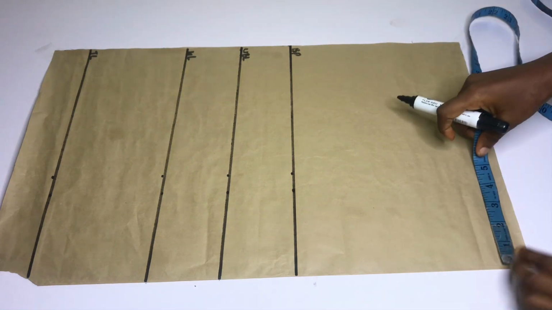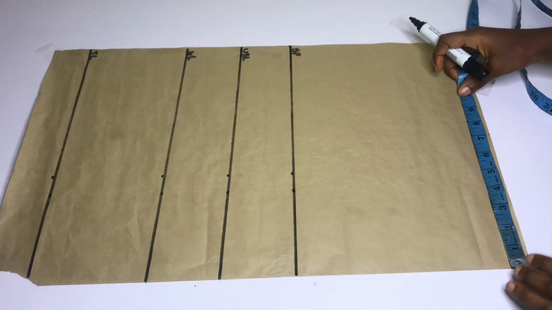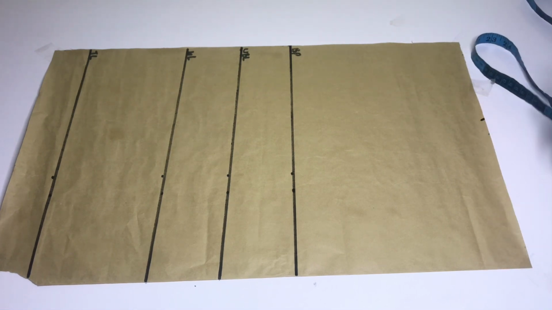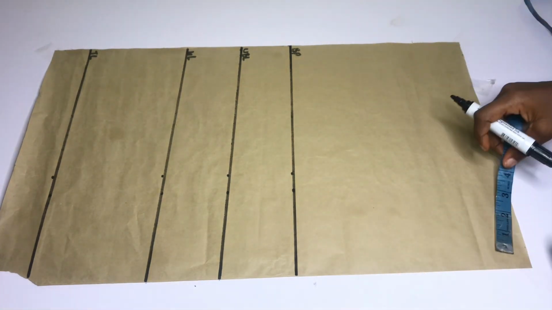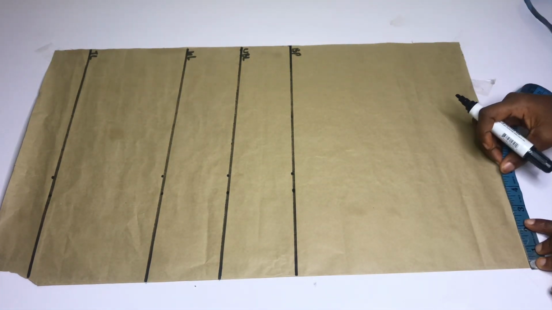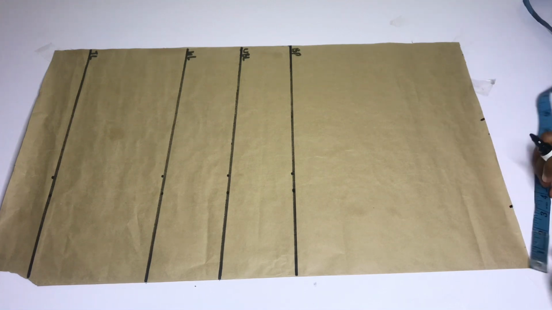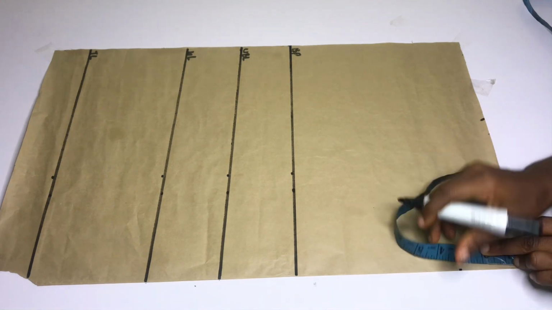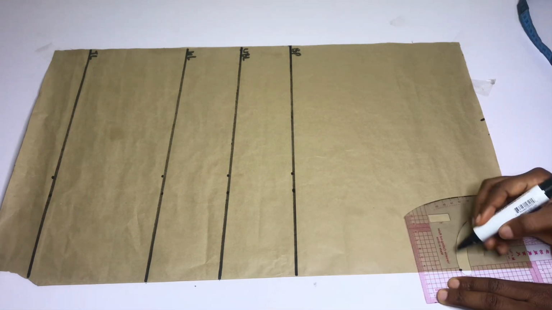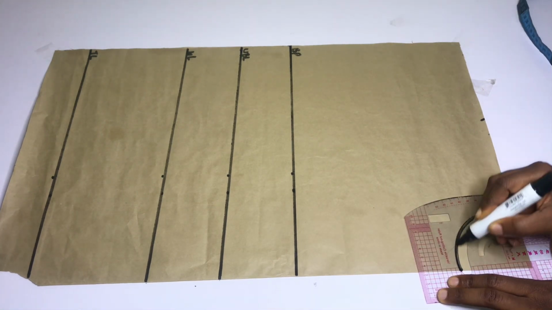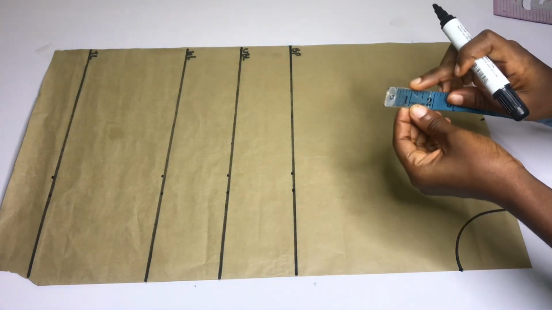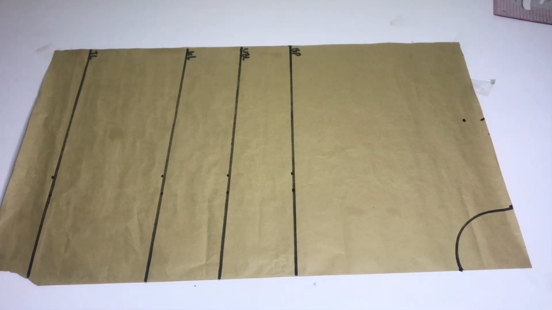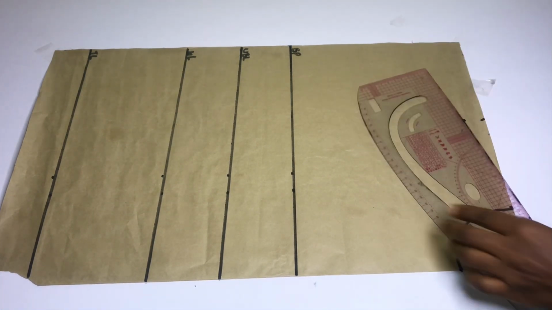The next thing I'll do is to take half of my shoulder measurement, which is 8 inches. I'll take that on my shoulder line and indicate that with a point. And the next thing I'll do is to take my neckline measurement. I'll be using 3 by 3 inches for my neckline, 3 for the width and 3 for the depth. I'll use my ruler to connect the points together like this, and then I'll go down on the 8 inches, which is half of my shoulder measurement. I'll go down by 1 inch for my shoulder slope, and then I'll slant from that point into the neckline.